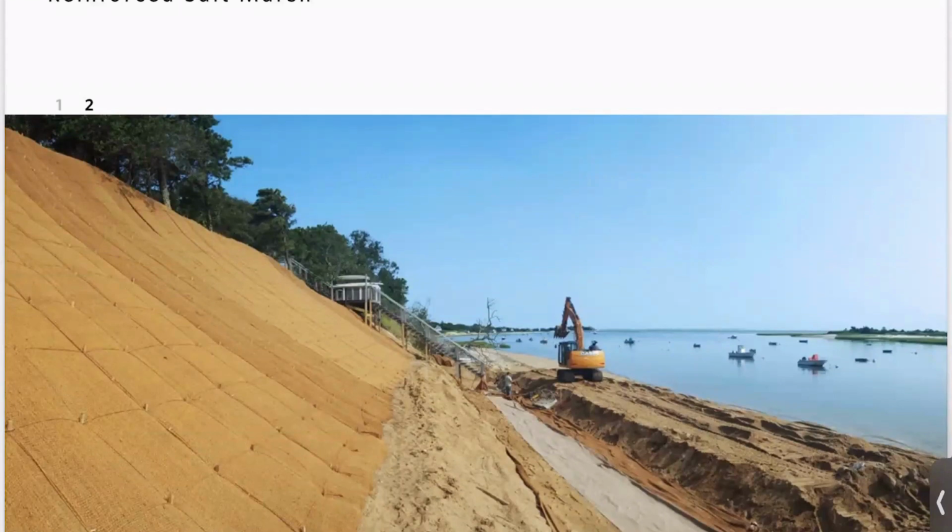Because again, right off in the distance, you see a little bit of an island to the right, and you see some land to the left, but just beyond the excavator is the Atlantic Ocean, between a barrier beach that you can't really see in this image. So pretty high energy site. So we wanted to be ready for significant storms. So the fiber rolls are under the sand because you've already seen those.